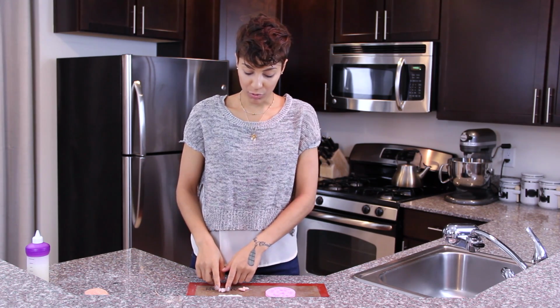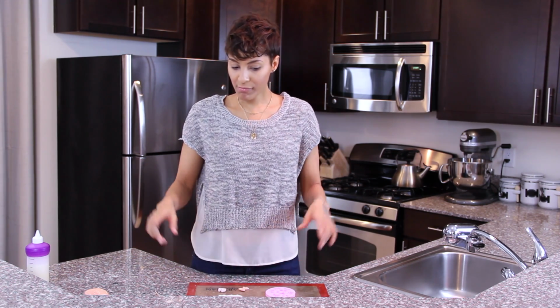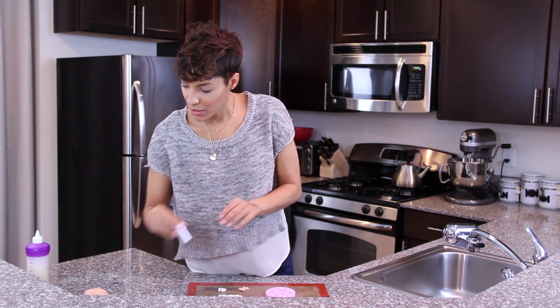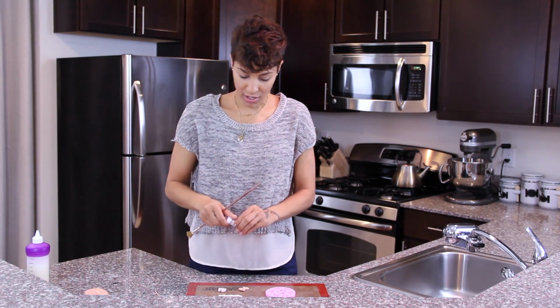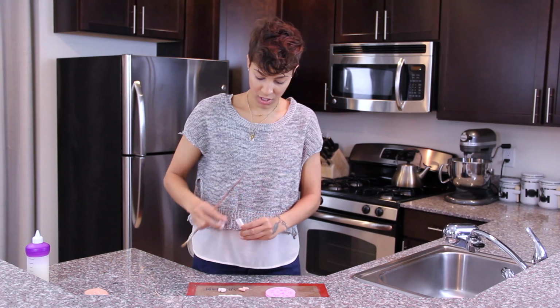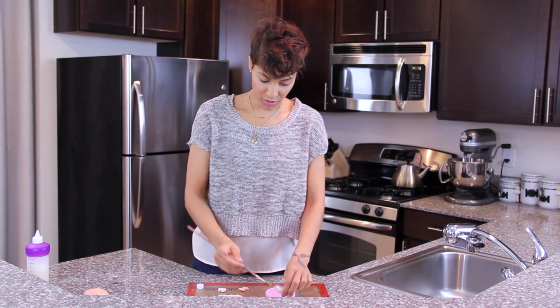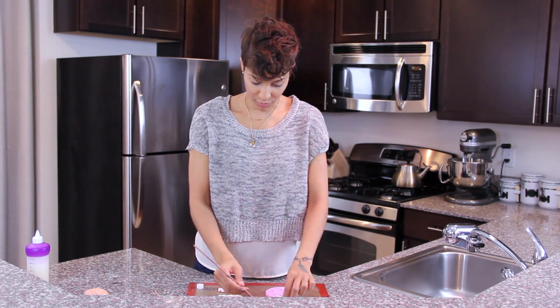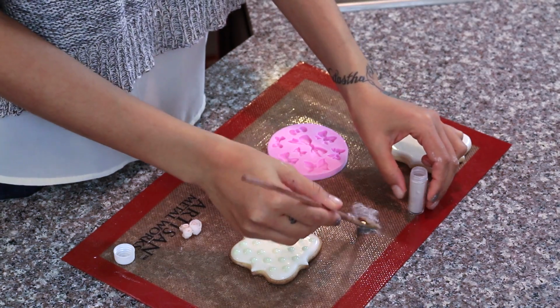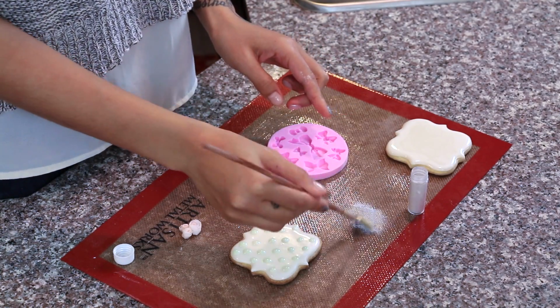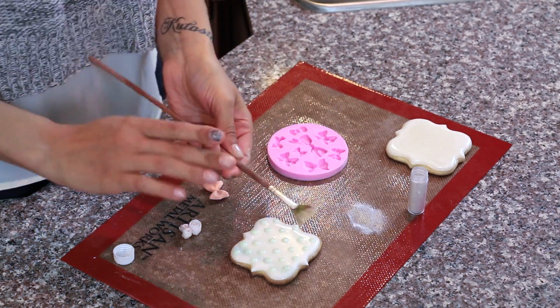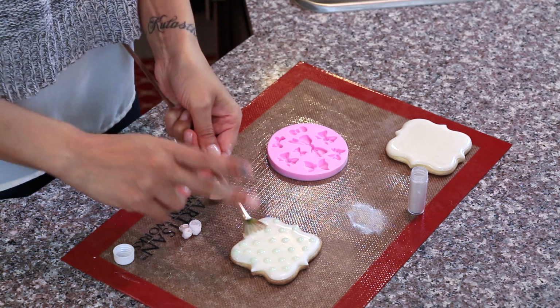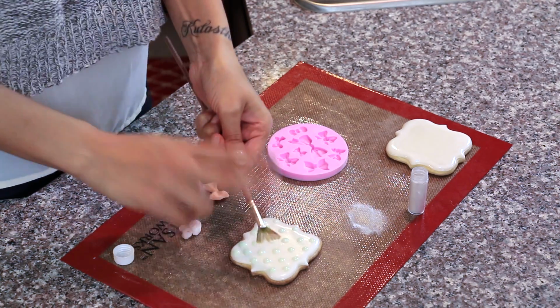Okay, so I just did a couple little tiny rosettes, and I want to put a little bit of pearl dust, so I'm going to put a little bit of that down. What I do is just spread it over the paintbrush and then tap the paintbrush above what you want to make shimmery.